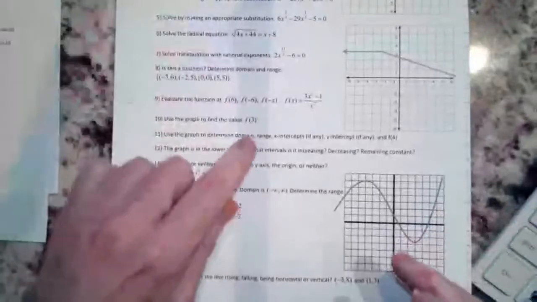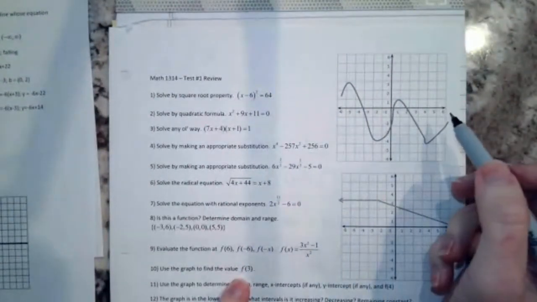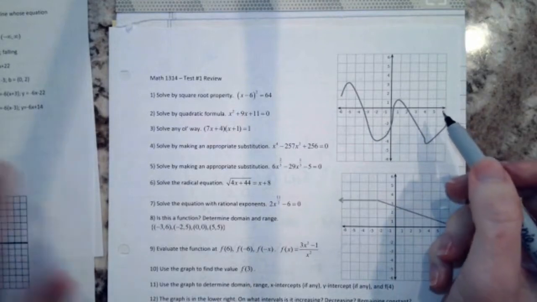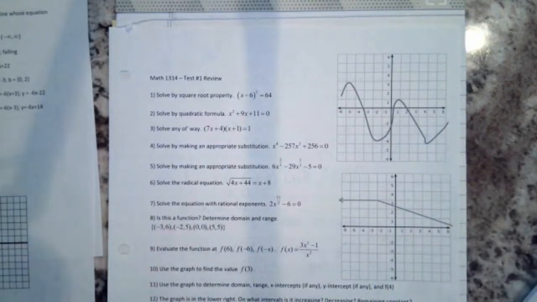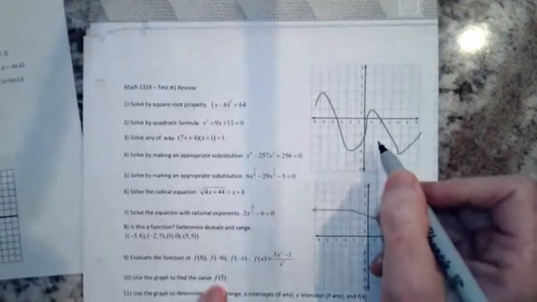Number 10 asks you to use your graph to find the value of f of 3. I'm asking you to use, must have been this graph right here. Let me check the answer. Yep, that's what I'm asking you for. So what you want to do here, I'll write all over this, okay. F of 3, use this graph right here.